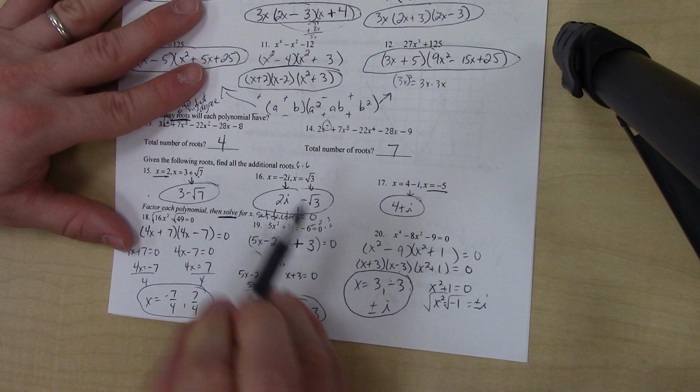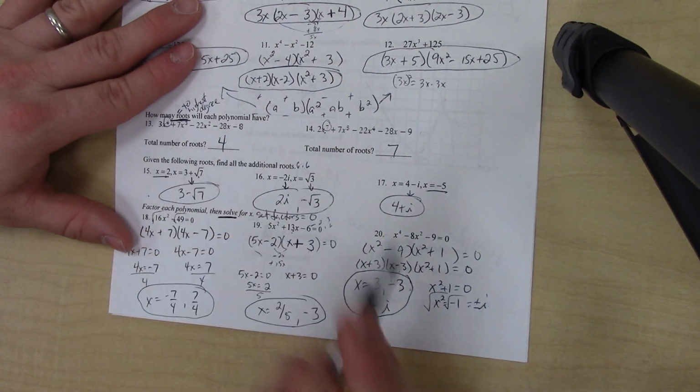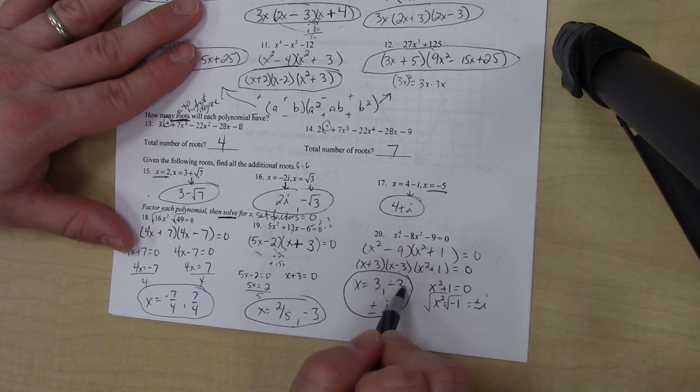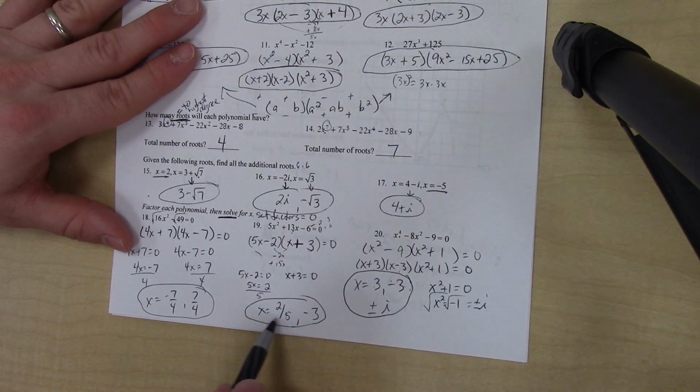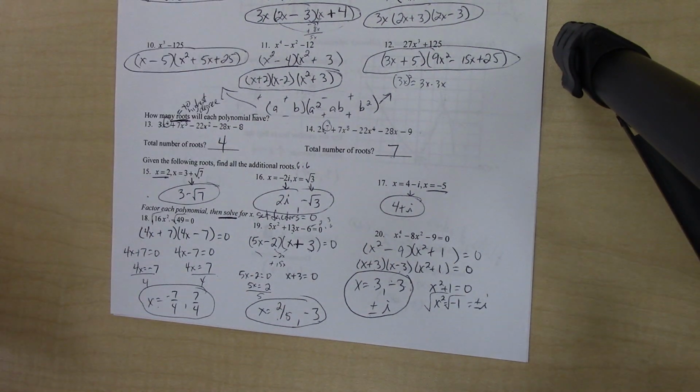Now there should be 4 answers, just like we said here. There's 7 roots because it's to the 7th power, 4 roots because it's to the 4th power. Well, then I should get 4 answers here. 1, 2, 3, 4. I should get 2 answers here. I should get 2 answers here, and I do on all of those problems. There's page 2. Page 3 is coming.